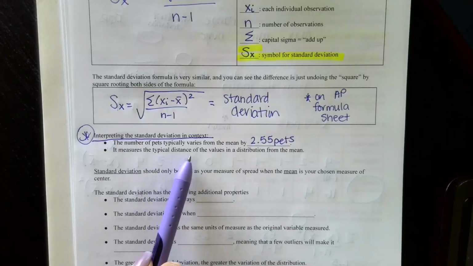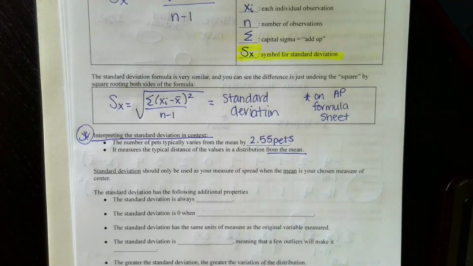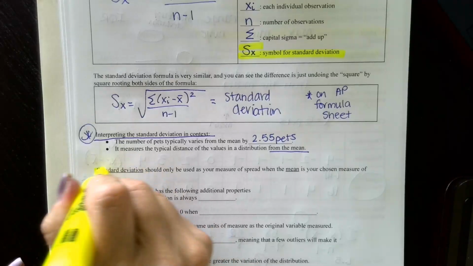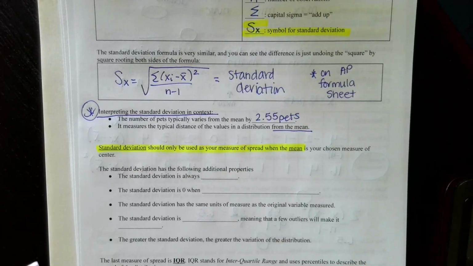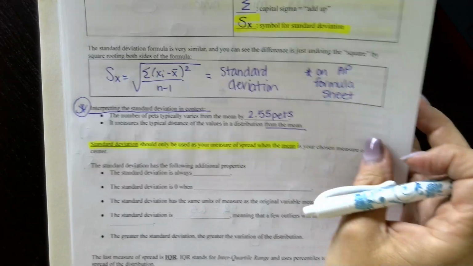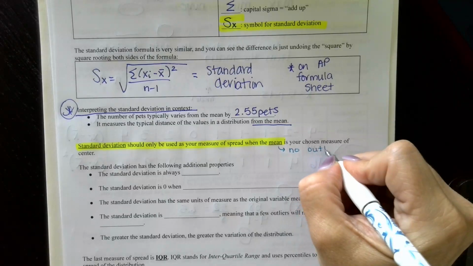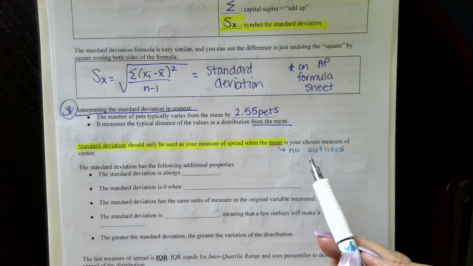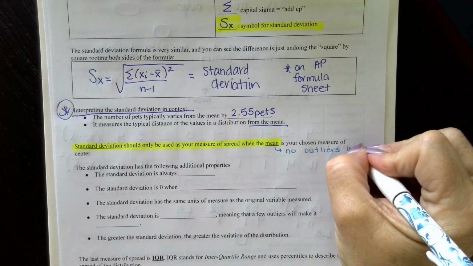It measures the typical distance of the values in a distribution from the mean. Okay? So, standard deviation should only be used when our center is mean. If you remember what we did in the last lesson, we said sometimes we don't use mean, sometimes we use the median. And remember, we use the mean when there are no outliers. So, if there are no outliers in the data and we want to find a variance, we're going to use standard deviation.